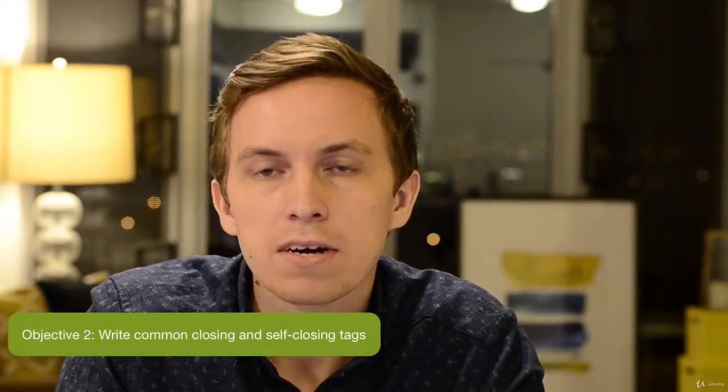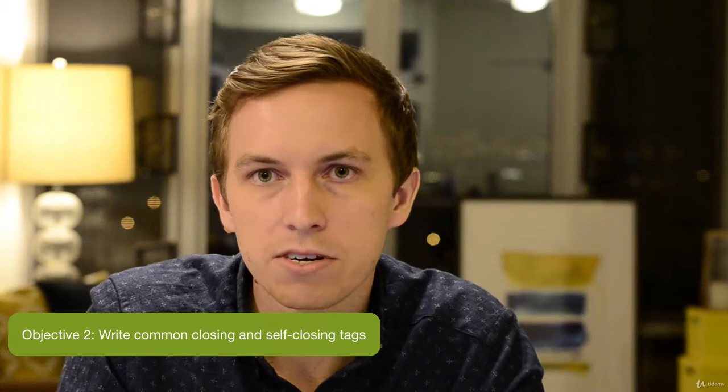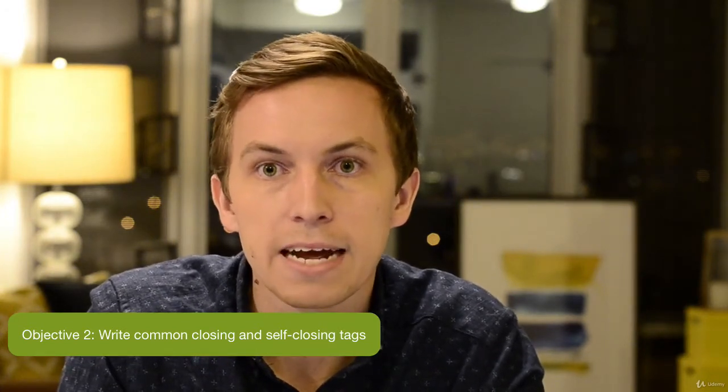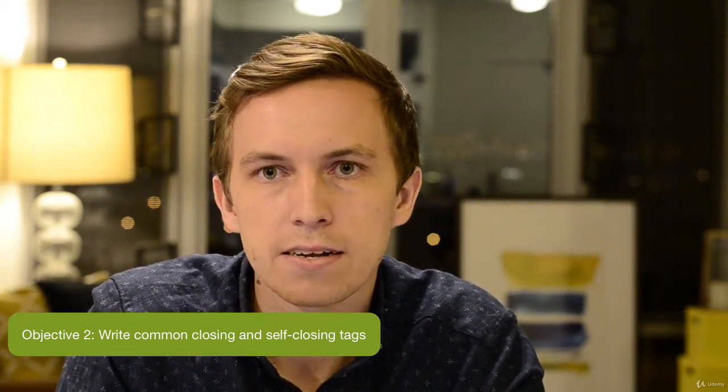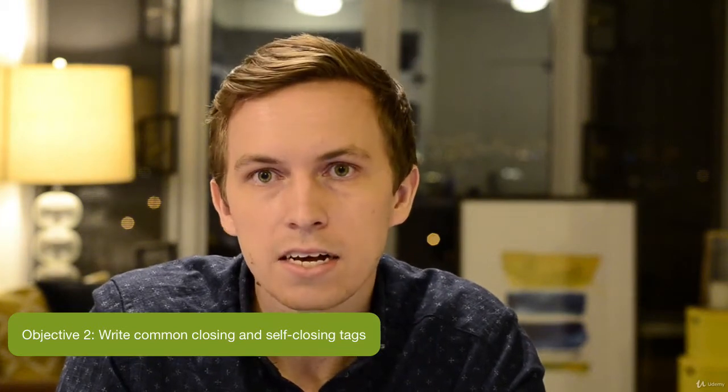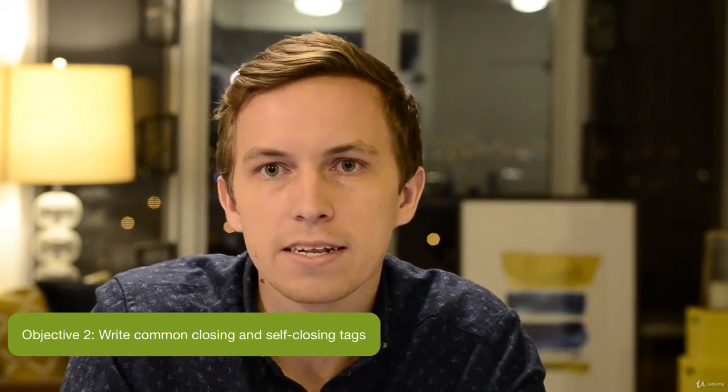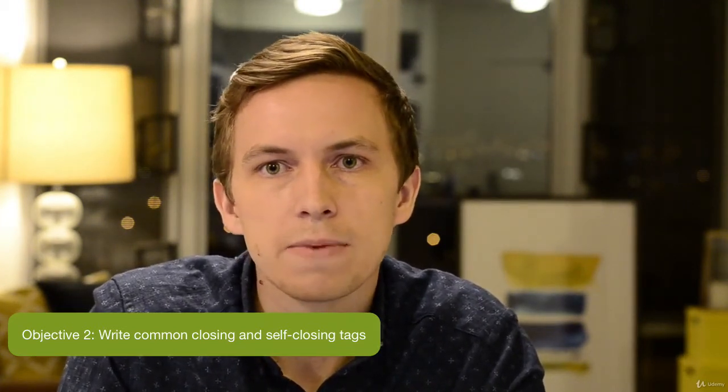Then we're going to talk about different types of tags. So I'm going to introduce some of the common HTML tags, common elements of two different varieties, closing and self-closing tags. So I want you to be able to understand and define the difference between the two, and I want you to be able to use the two types inside of your documents.